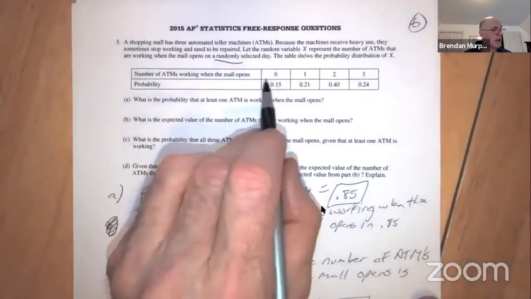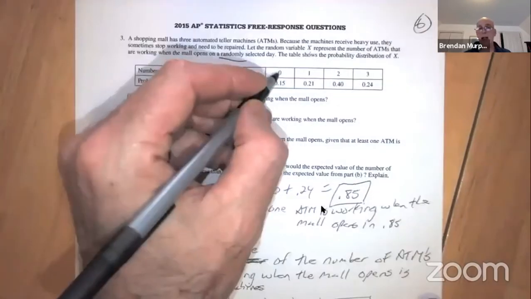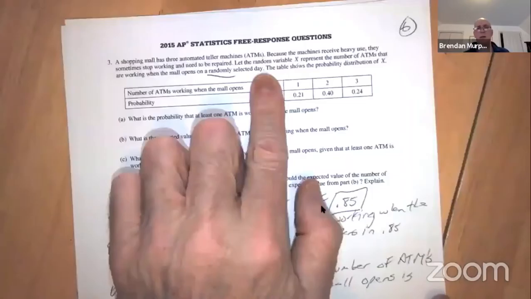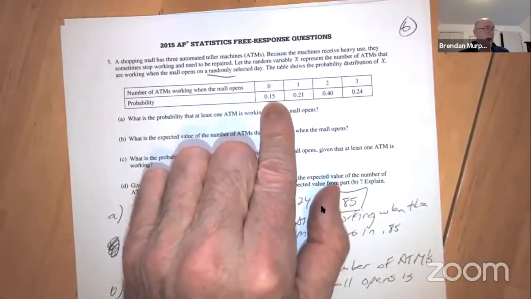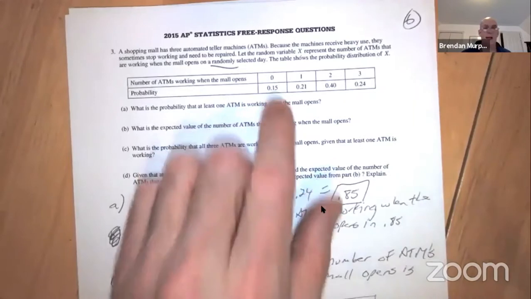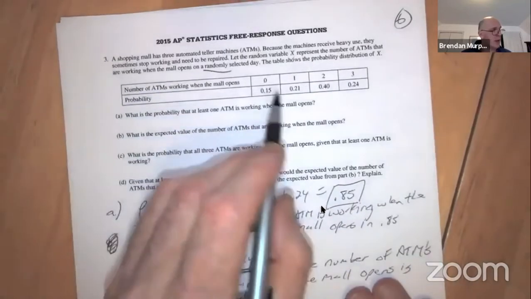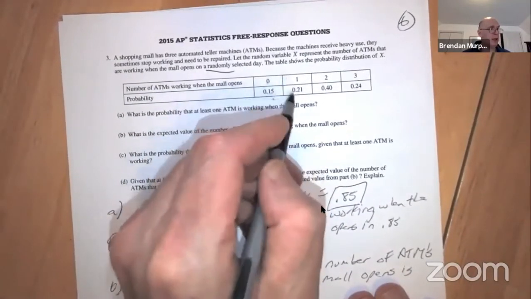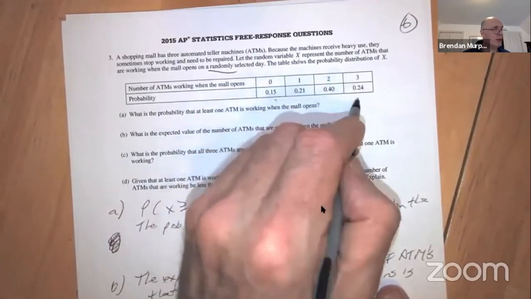So this little table down here, number of ATMs working when the mall opens, none, 0. That is an option, and sometimes students forget that. Sometimes students say 1, 2, or 3, Mr. Murphy. Well, I guess none of them could be working, and that would be terrible, right? I'd have to walk around and go to 3 or 4 different machines, and none of them would be working, right? Probability of that is 0.15. 1 machine working, 0.21, 2 machines, 0.40, 3 machines, 0.24.